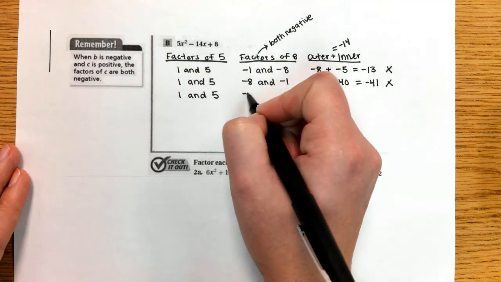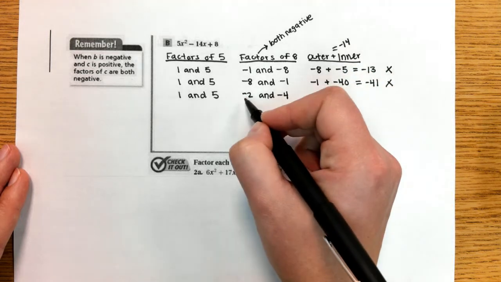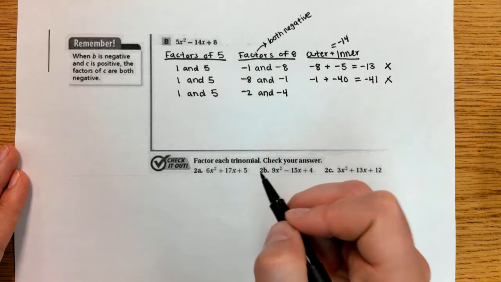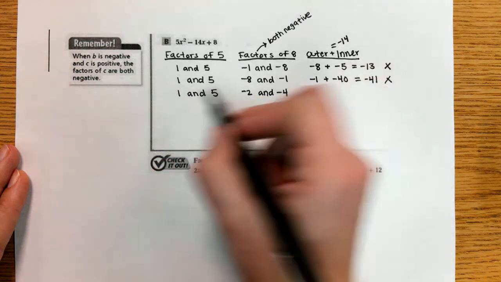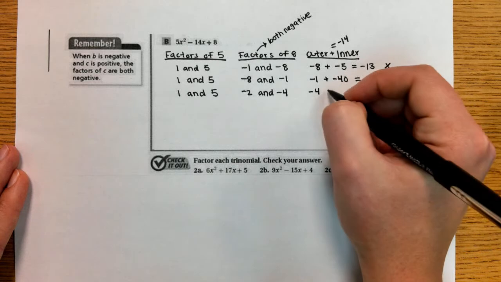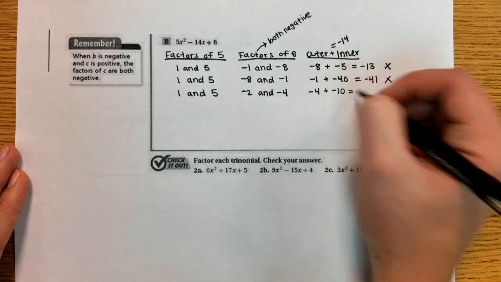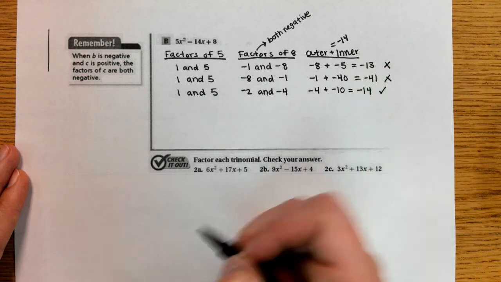Let's try negative 2 and negative 4. So negative 2 and negative 4 give us 8. So outer 1 times negative 4, negative 4. 5 times negative 2 will give us negative 10. And our sum will be negative 14. And that's exactly what we wanted.